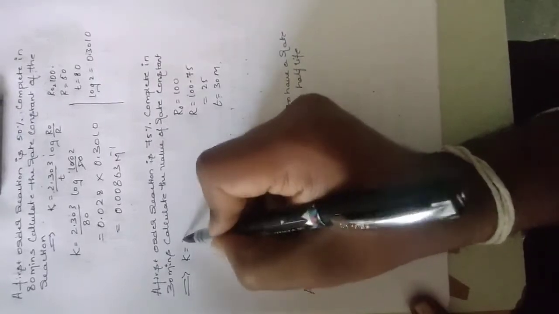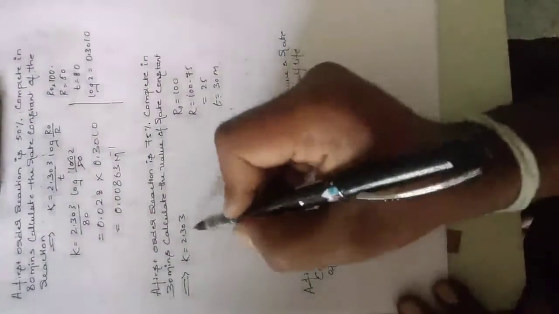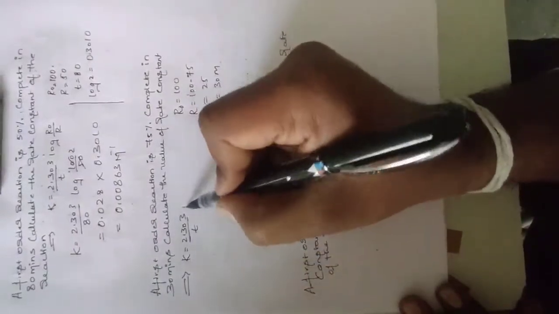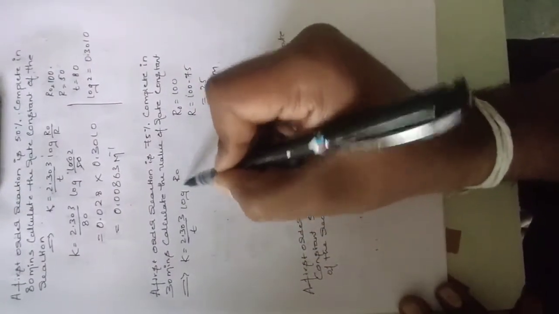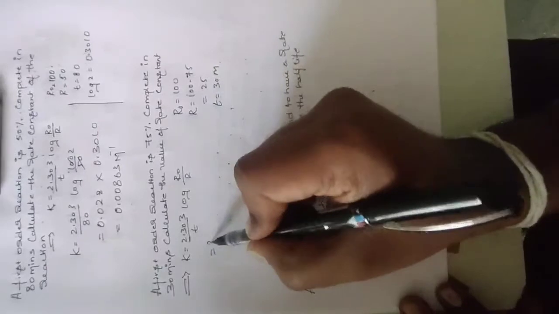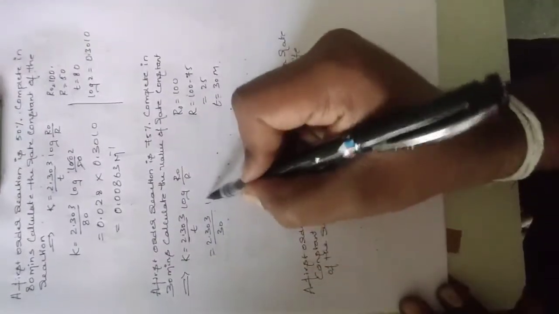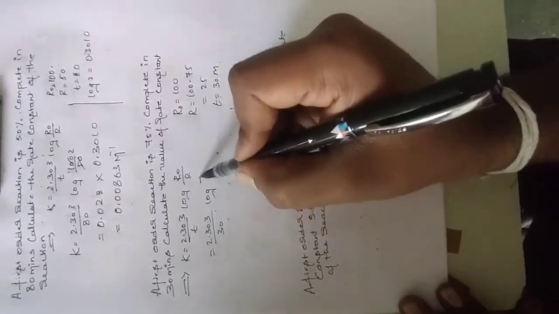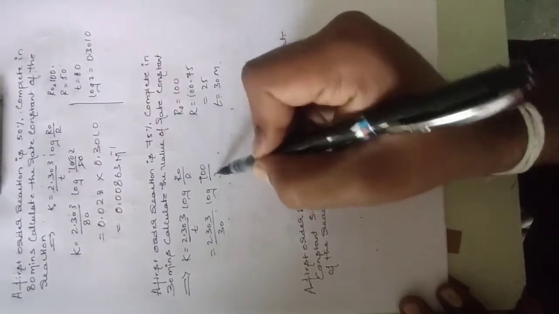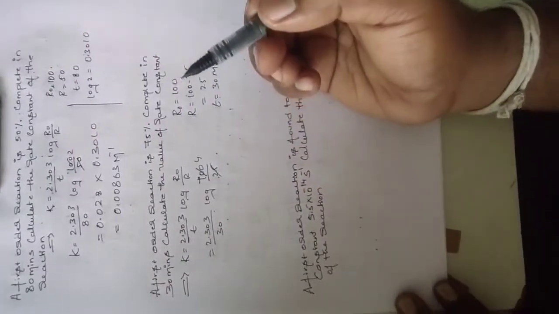Find the rate constant. They are telling that it is first order. First order means K is equal to 2.303 by T log R naught by R. Here T is 30 and it is log 100 by 25. 25 fours are 100, so it becomes log 4.